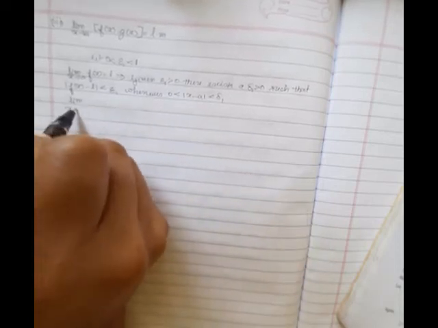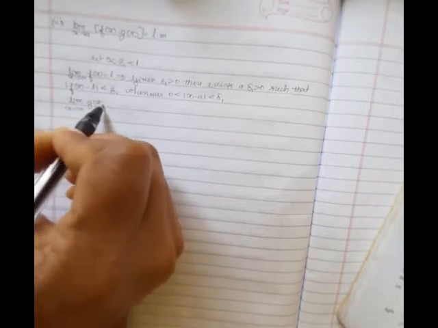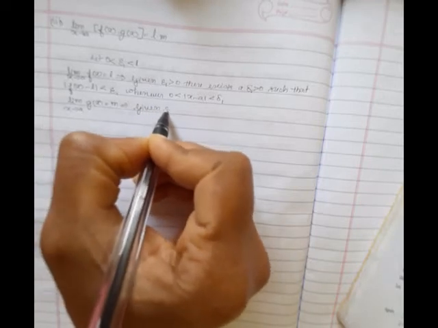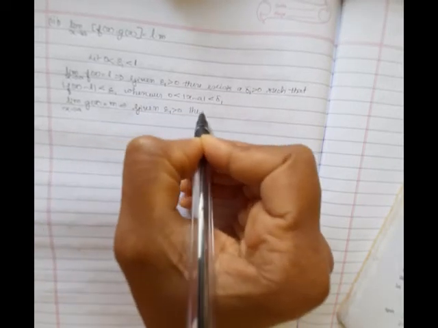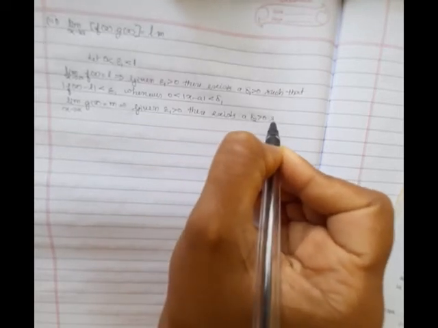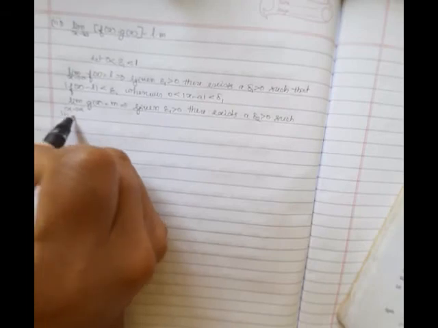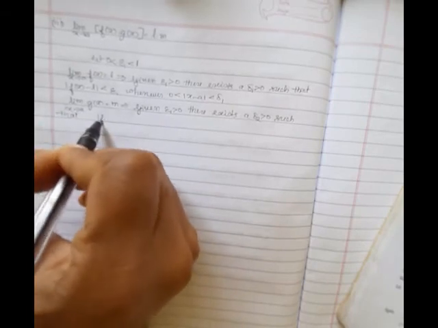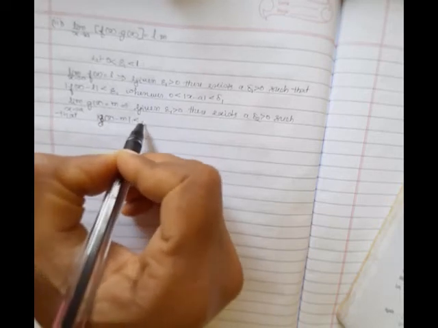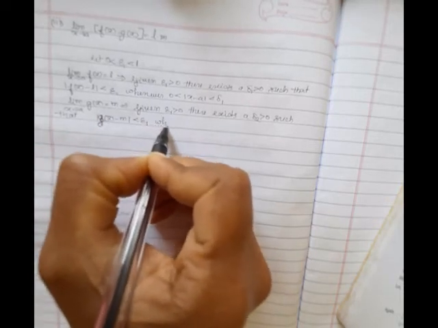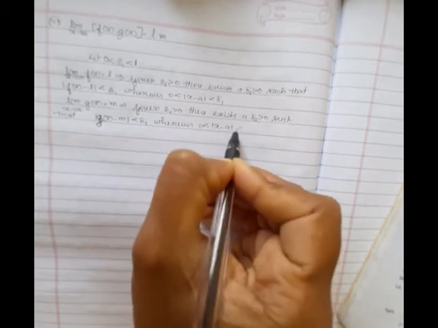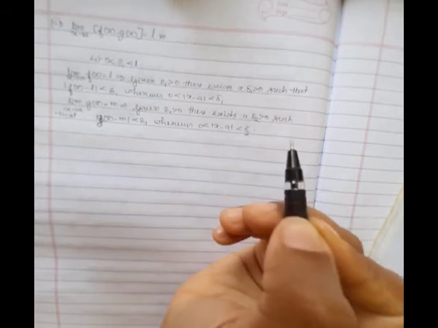Similarly, I know limit x tending to a of g of x is equal to m. Therefore, given the same epsilon 1, there exists a delta 2 greater than 0 such that modulus of g of x minus m is less than epsilon 1 whenever modulus of x minus a is greater than 0 and less than delta 2.